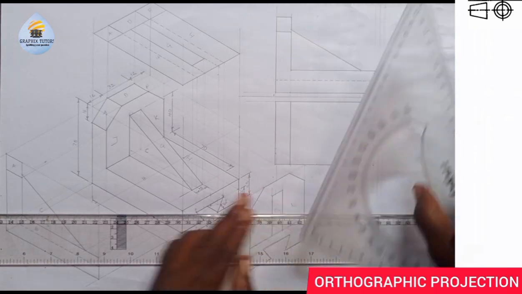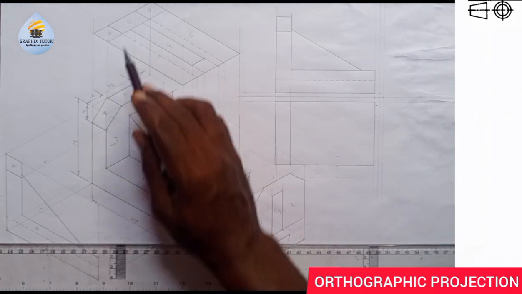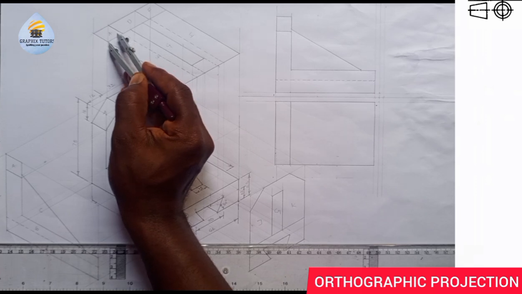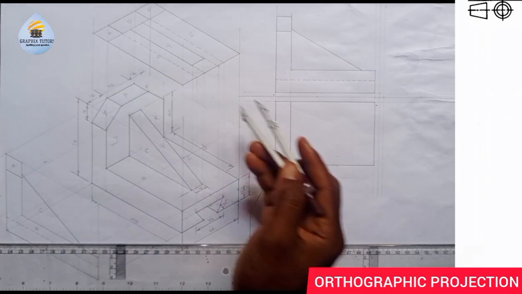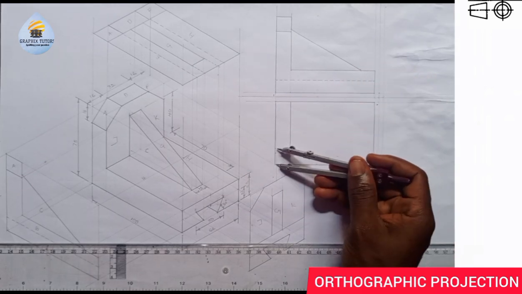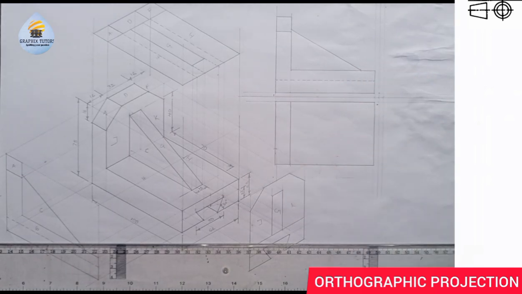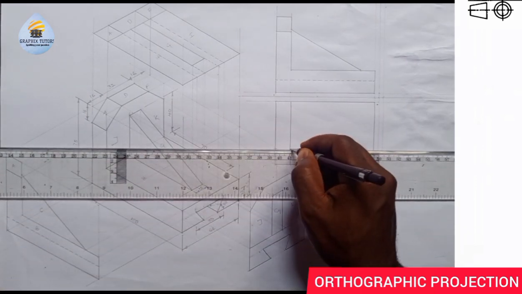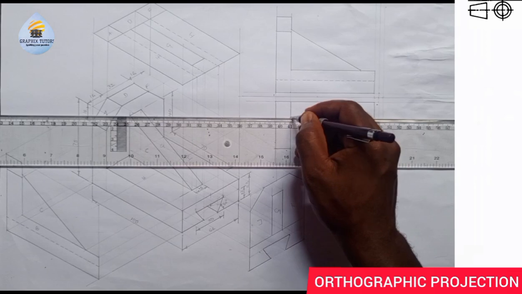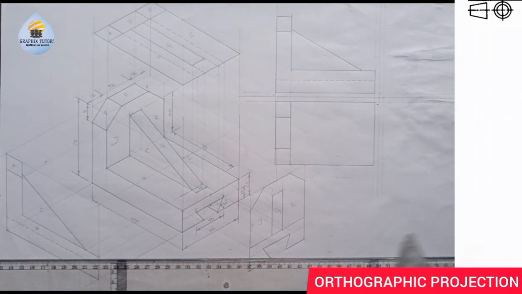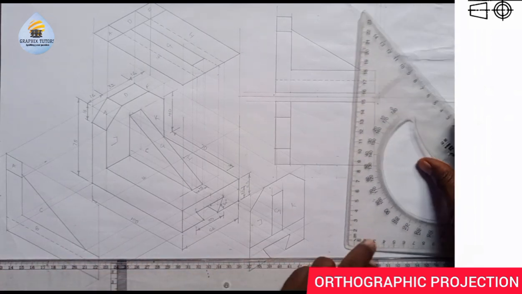The thickness from here to here is 16. So you measure 16 with the meter rule, right? You come to this point, you mark 16. You come here also, you mark 16. Can you see that? And you close it up this way. Hope you can see that. And I can simply bring this down, faint line.